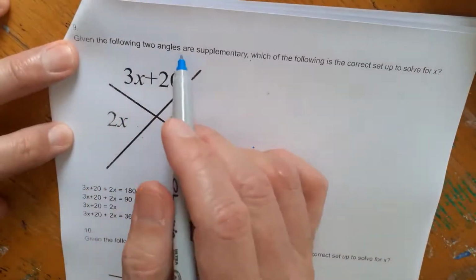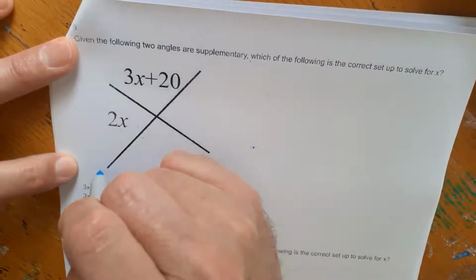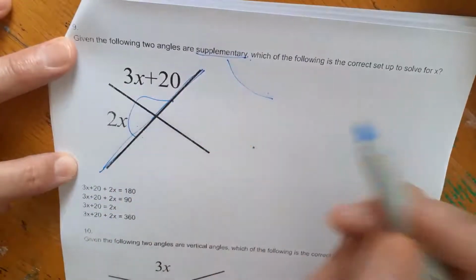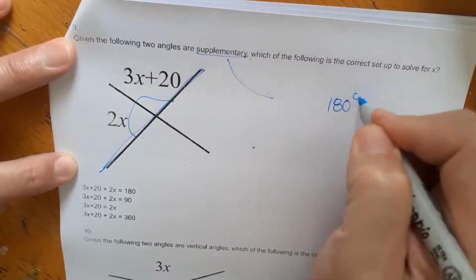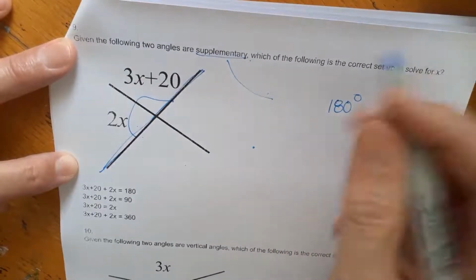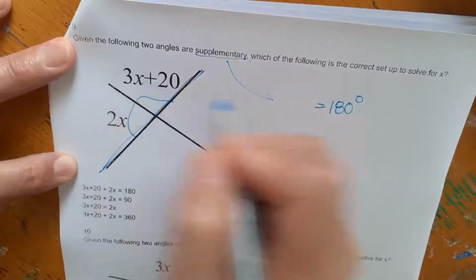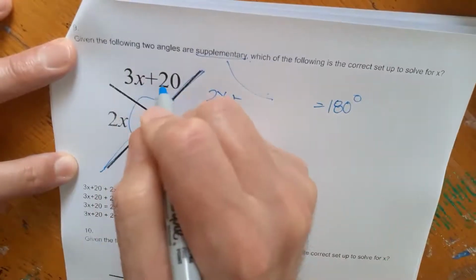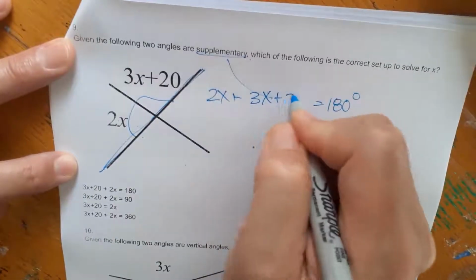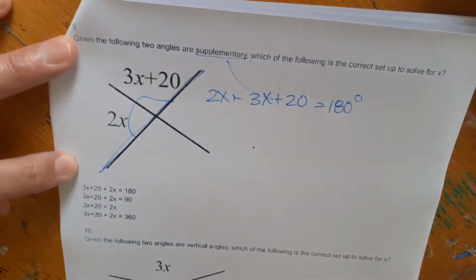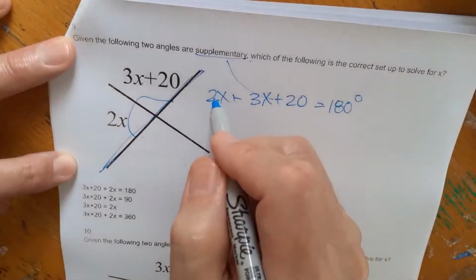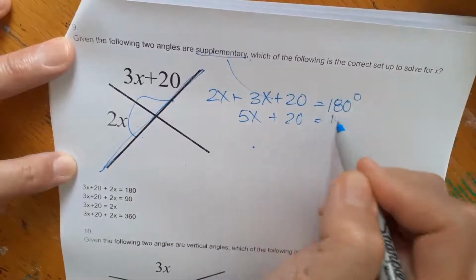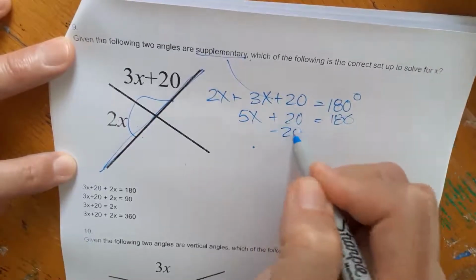All right, given the following two angles which are supplementary. Why? Because they're on a straight line. That means together they must add to 180 degrees. So do the following setup. What's x? If they both must add to equal 180, or sum, we have 2x plus 3x plus 20. Just add them. Don't get too bent out of shape. Just add them. Combine like terms. 2x and 3x is 5x. Plus 20 equals 180. Minus 20 on both sides.